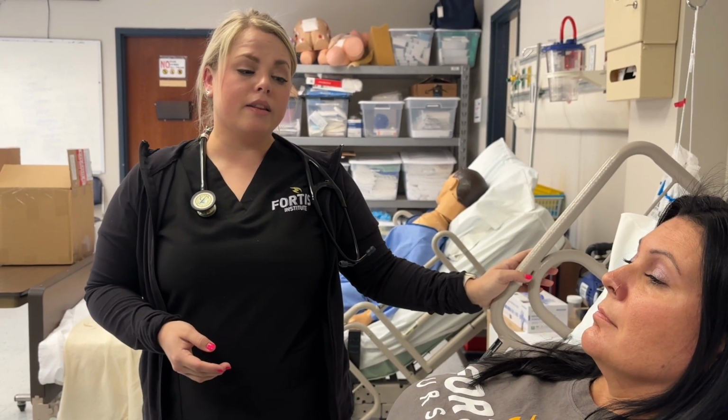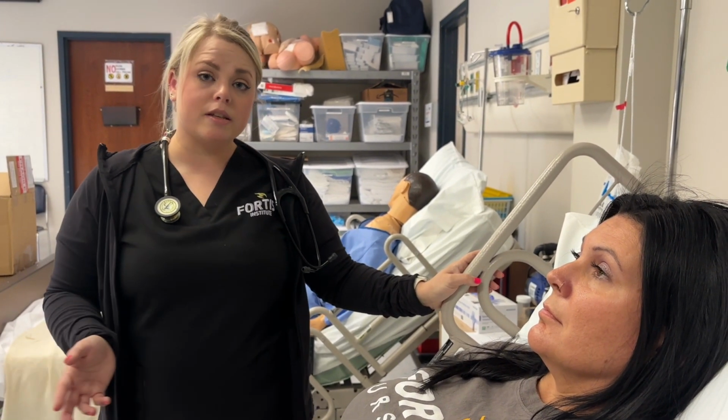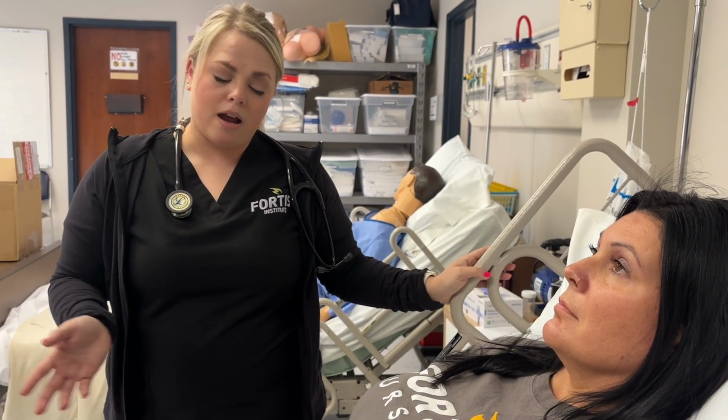I do not note any signs of distress. There is no accessory muscle use, no nasal flaring, and I don't note any type of positioning such as tripoding. And then I'm also going to assess the rhythm of her breathing. I do want to note any pauses or apnea when she is taking breaths, and any other abnormal rhythms like Kussmaul's or Cheyne-Stokes. I am noting a regular rhythm with her breathing as well.